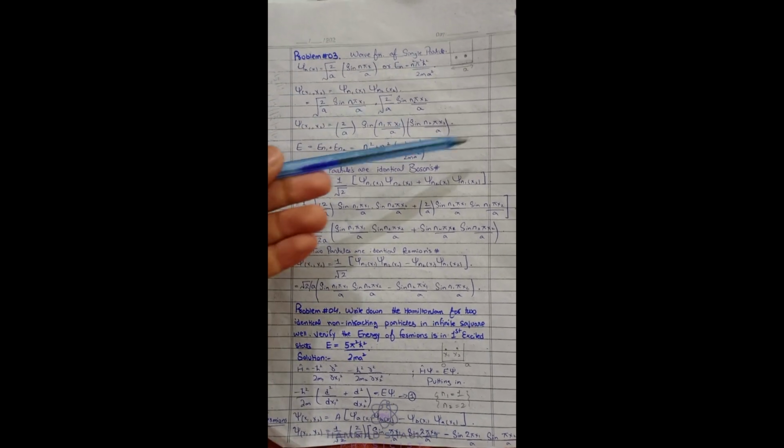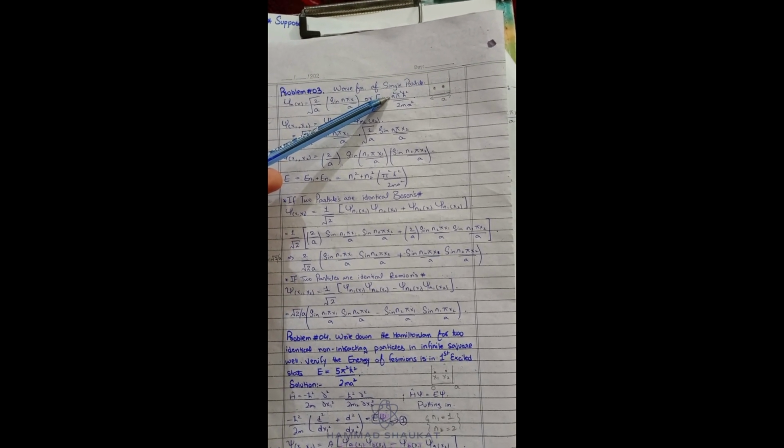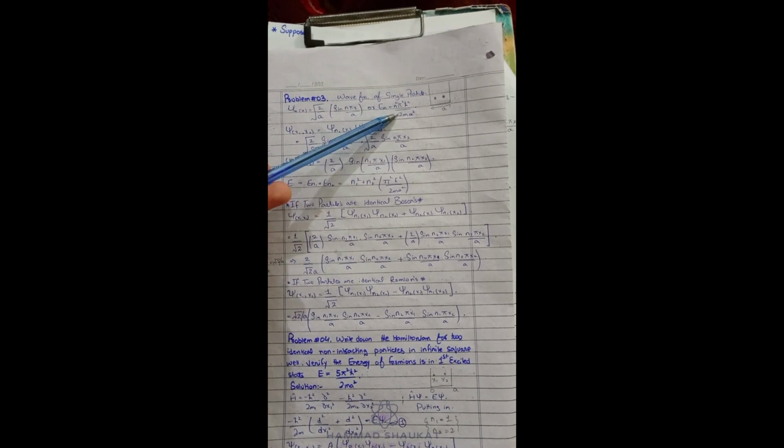and the energy associated with those distinguishable particles, if you are finding total energy, you have to sum both particles' energy. So the energy for particle 1 with n1 and the energy for particle 2 with n2. The only difference is that for particle 1 n becomes n1, for particle 2 n becomes n2. All other parameters remain the same because these are constants. So n1 square plus n2 square come out because these are different for both particles. We will take this common, so this is the total energy if you have to find.